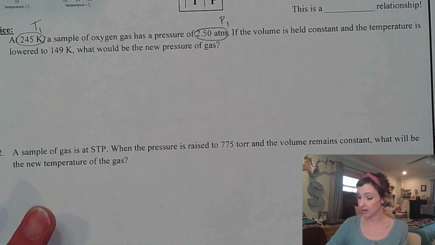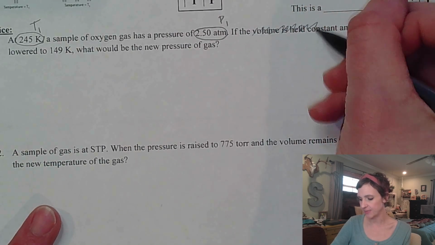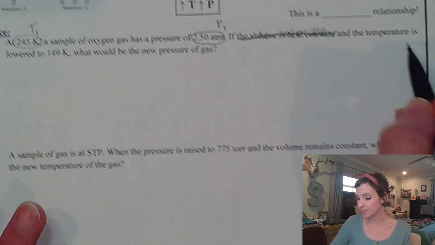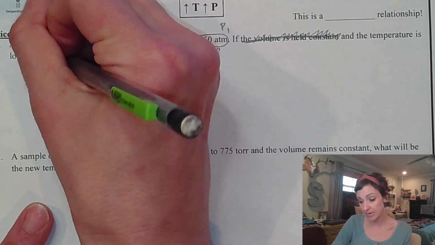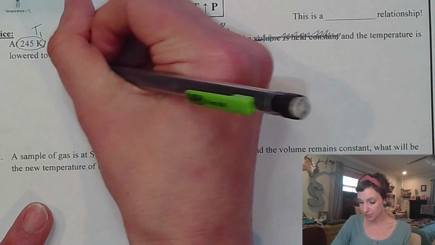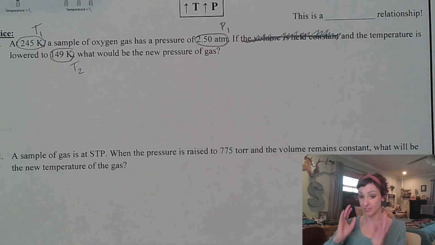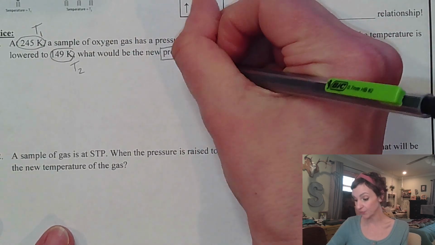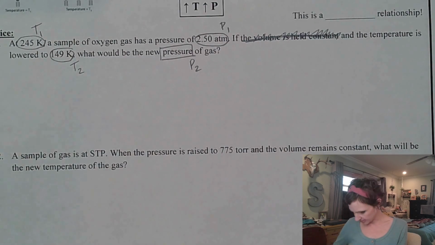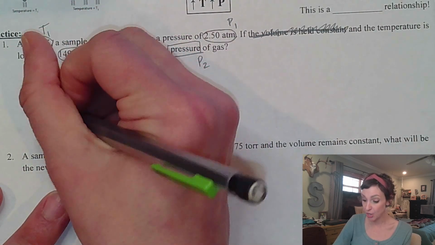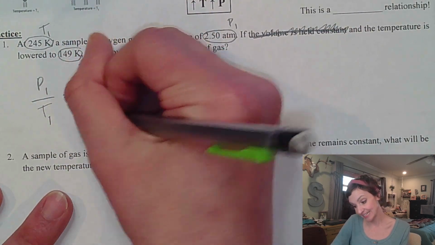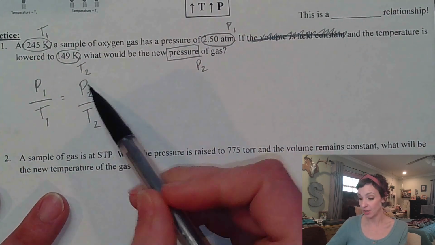If the volume is held constant, remember, do not be freaked out if they say something stays the same or is held constant. That just means I will not be seeing any V's in this equation. And the temperature is lowered to 149 Kelvin. I have a new temperature. That's my second temperature. It is in Kelvin. That is good. It's always important to check. What will be the new pressure of the gas? So I'm solving for P2. All right, looks like I've got T's and P's, and I'm going to be using Gay-Lussac's law, which states the first pressure over the first temperature is equal to the second pressure over the second temperature. I'll be using this equation to solve for P2.